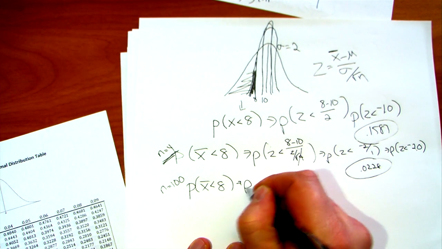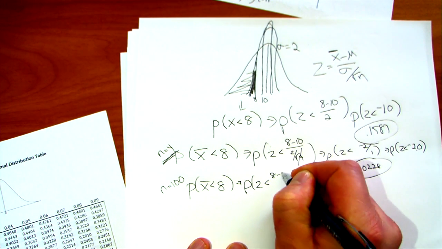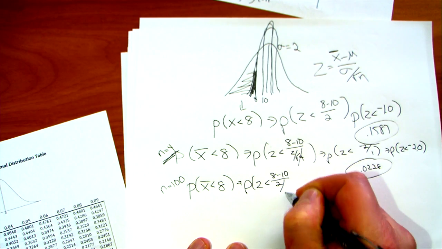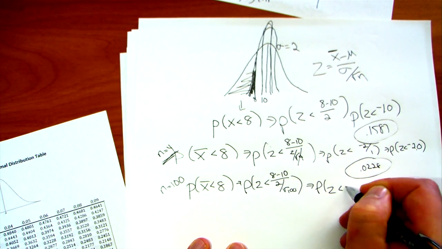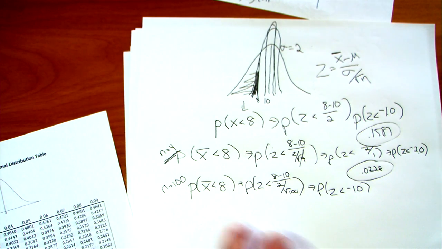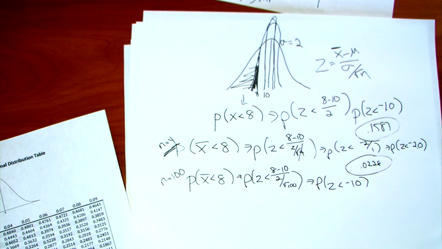The probability that Z is less than 8 minus 10, standard deviation is 2 divided by the square root of 100. Doing the math quickly in my head, that gives me the probability Z is less than negative 10. Wow, I know our curve goes from negative 3.89 to positive 3.89, most of it anyways. So the odds that it's less than negative 10 is what? Virtually 0.